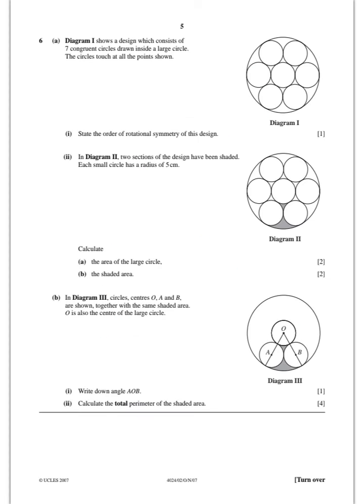Question number 6. Diagram 1 shows a design which consists of 7 congruent circles. Now what do you mean by congruent circles? That all the circles are exactly the same. Drawn inside a large circle. The circle touches at all the points shown. State the order of rotational symmetry of this design.